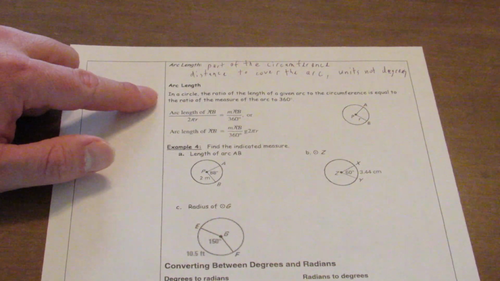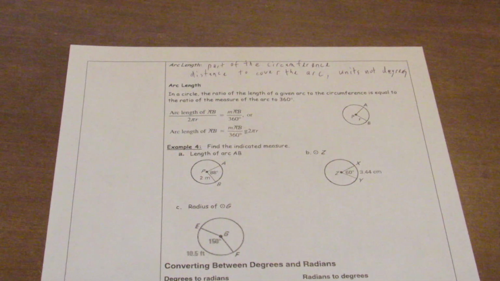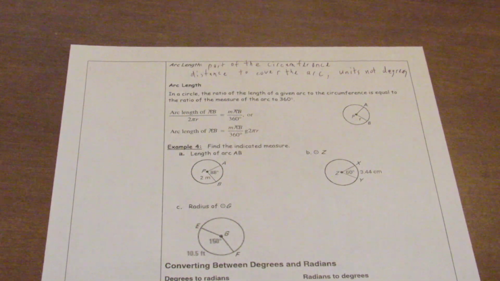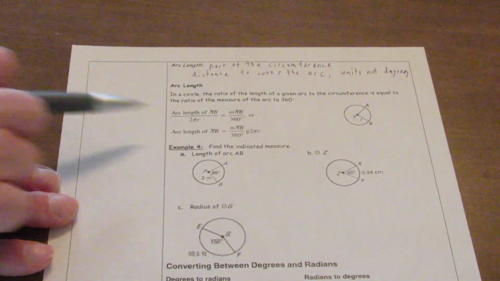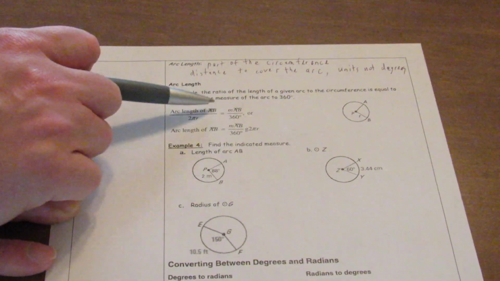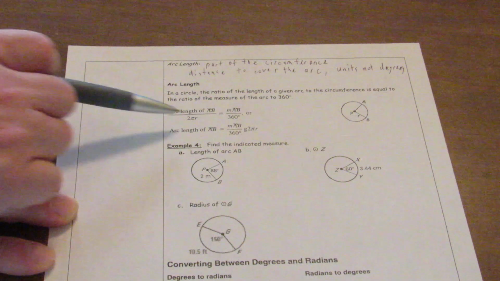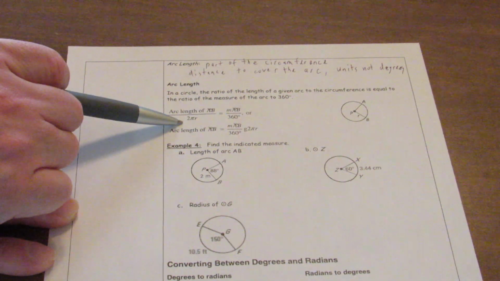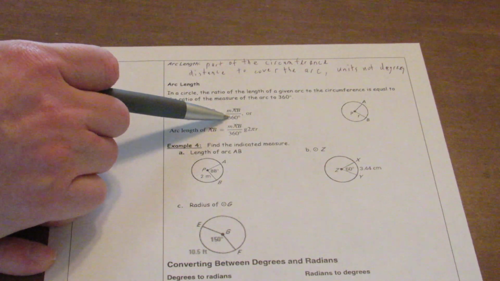So here we have how we solve this. In a circle, the ratio of the length of a given arc to the circumference is equal to the ratio of the measure of the arc to 360. Okay, and that statement there matches with the first formula here. Arc length of AB here over 2 pi r, which is my circumference, equals the measure of AB, that's in degrees, over 360.